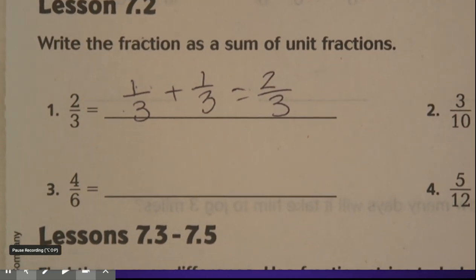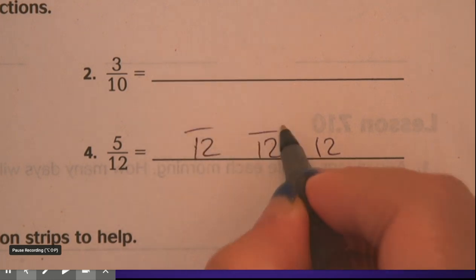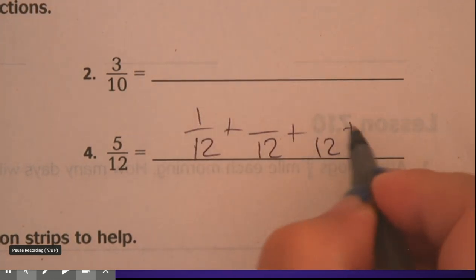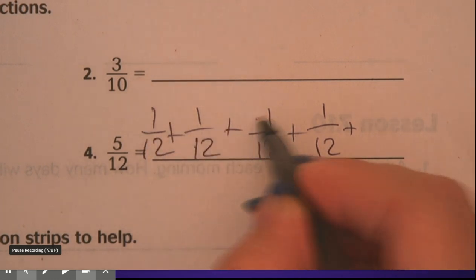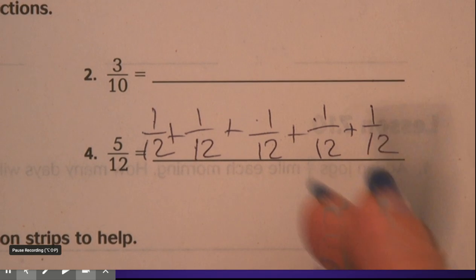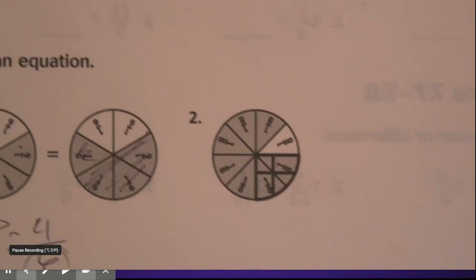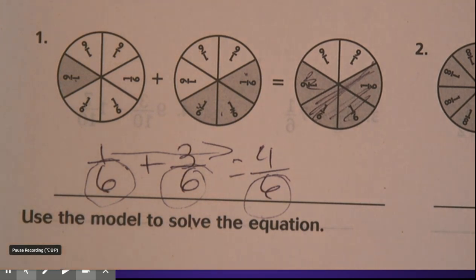And let's see, 5/12. The denominator is 12. How many of those 1/12 would it take to get to 5/12? It would take 5 of them. 1, 2, 3, 4, 5. So that's how you do unit fractions. This is how you add fractions. You have the same denominator. Same thing with subtracting fractions.